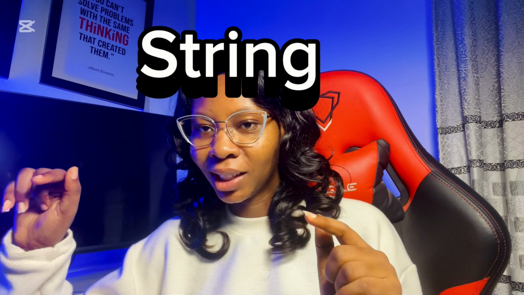The input function lets the user type something into your program. Whatever they type is returned as a string. If you don't know what string is, in our last class, we talked about data types. So that is where you can find the explanation of string.